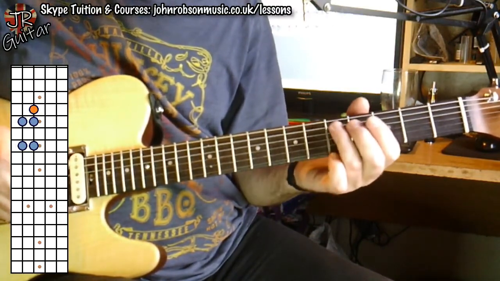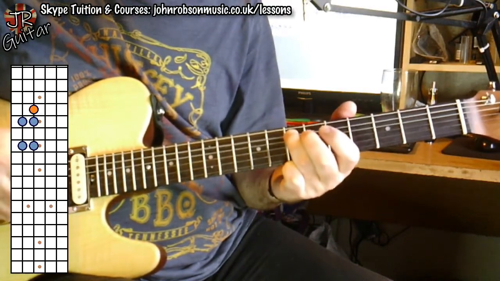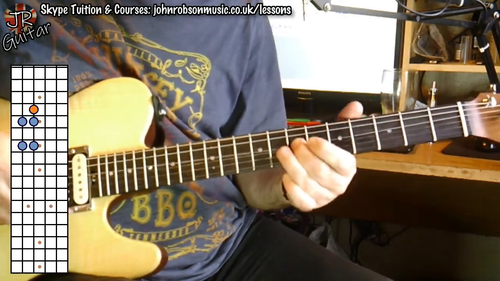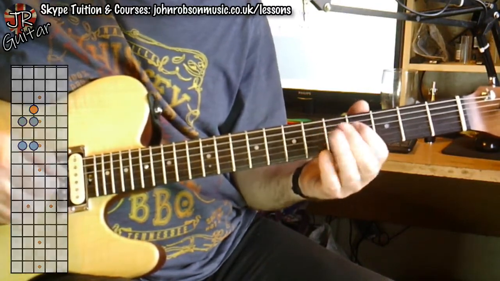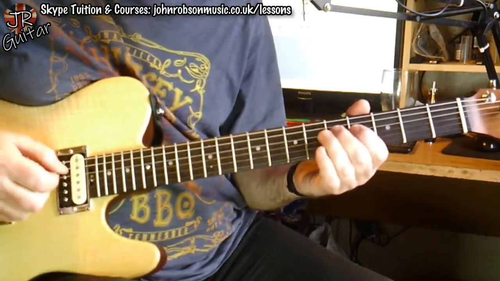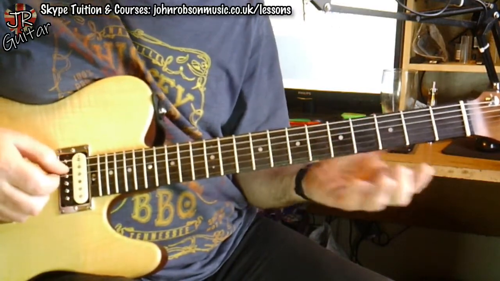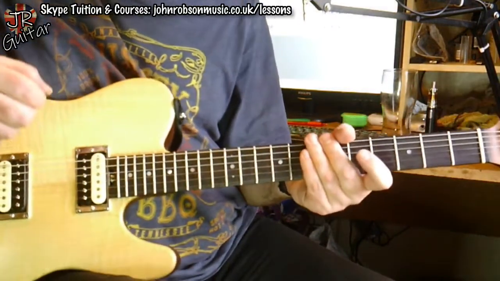So the opening lick goes something like... something like that, and you can hear that F sharp is only there fleetingly, just as a little passing note almost, but it's still there.